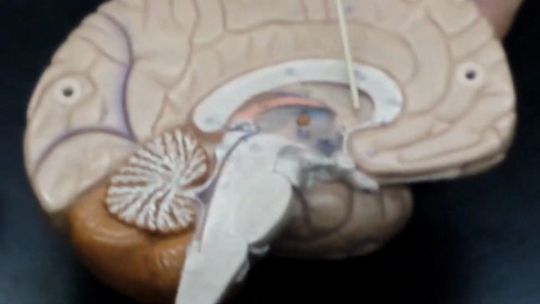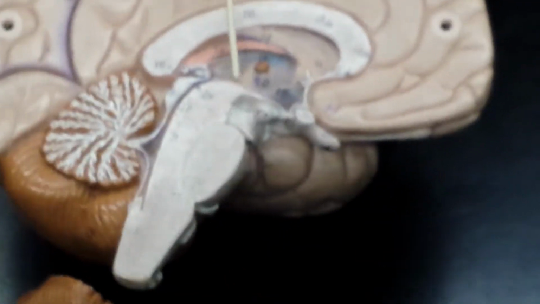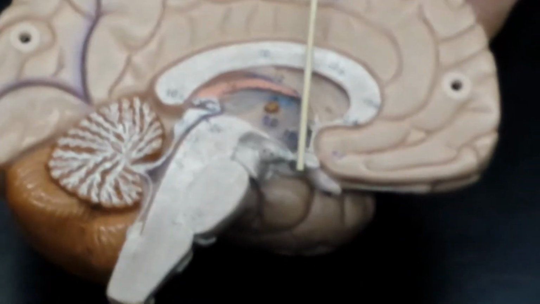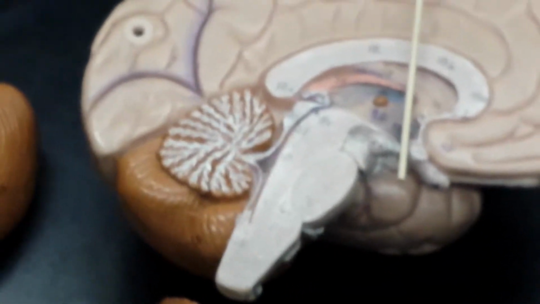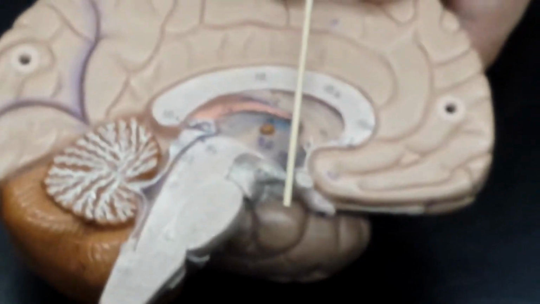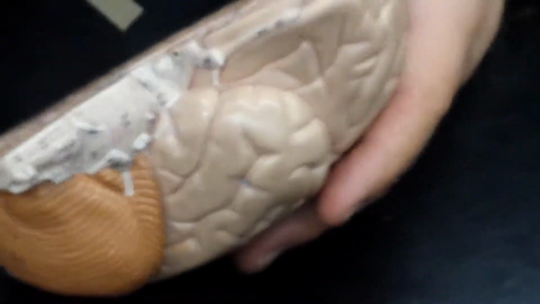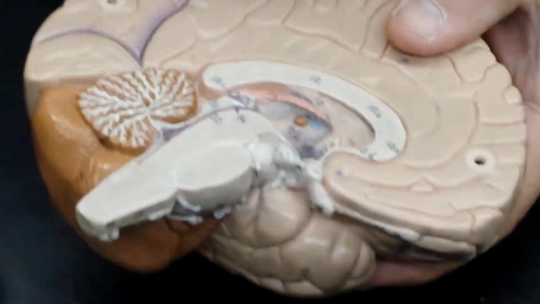So we have the corpus callosum, septum pellucidum, thalamus, hypothalamus with the pituitary gland stalk coming off there. That's the way I believe this to be. I think that's how this brain is made. And then you have the pons. This is the midbrain. Then you have the pons and the medulla. But I'm going to check this.